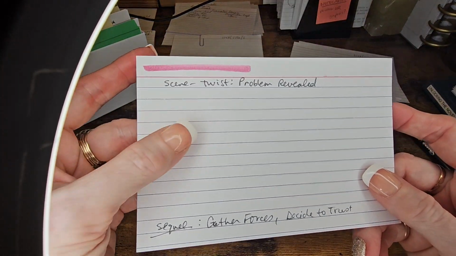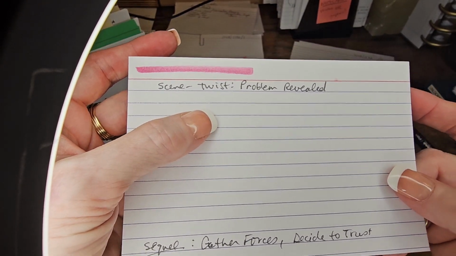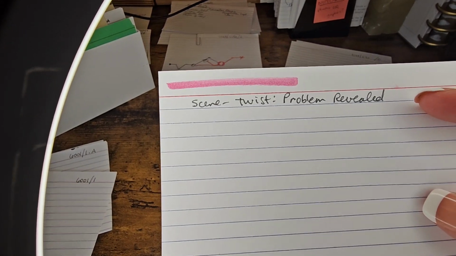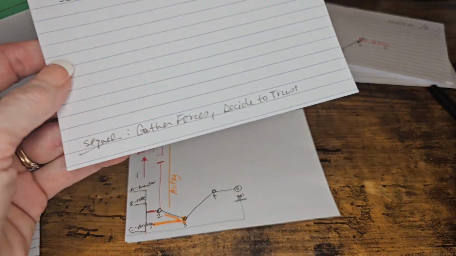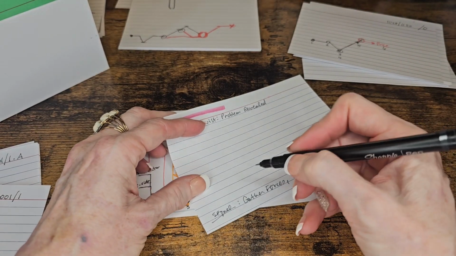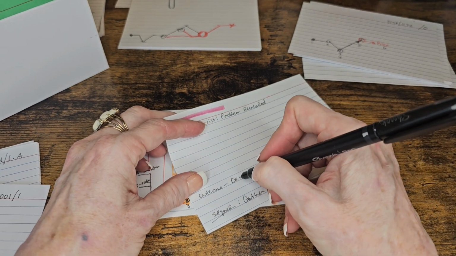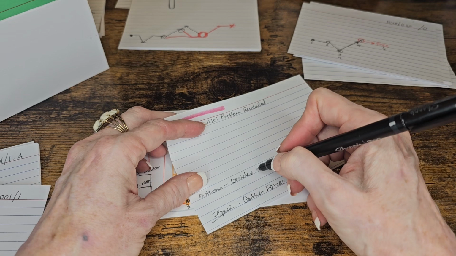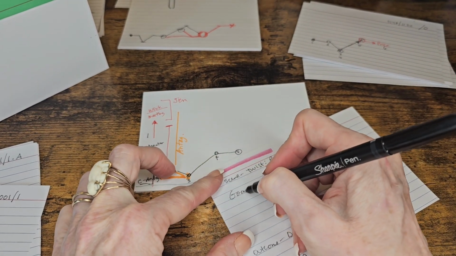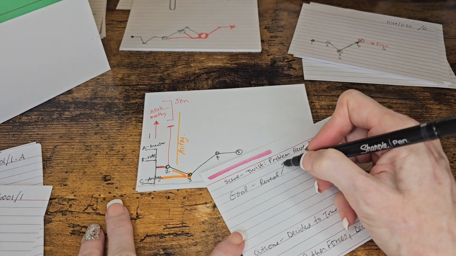Further in on the story. Let's say in your scene, you have envisioned a twist somewhere around the midpoint where a problem is revealed, a critical problem that Jen is trying to solve and deal with. Okay, so let's call the outcome: Jen decides to trust. And the goal of our scene is to reveal this problem.